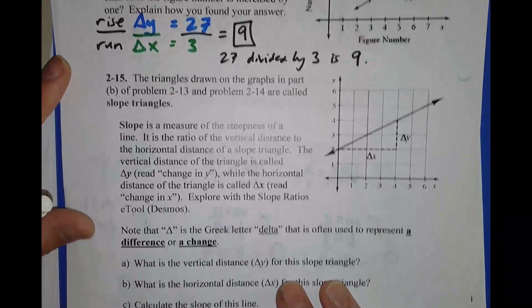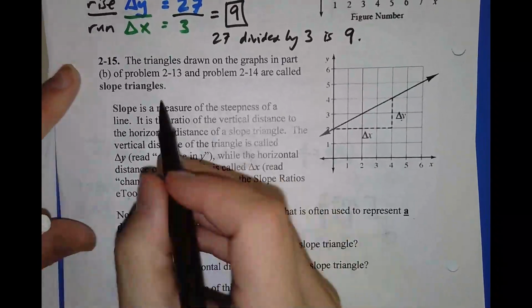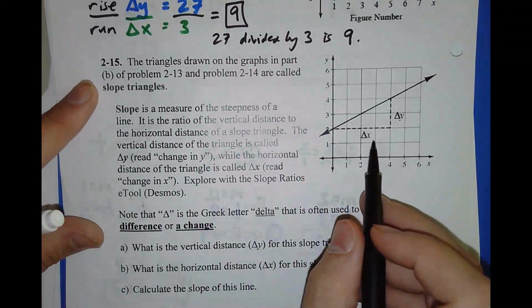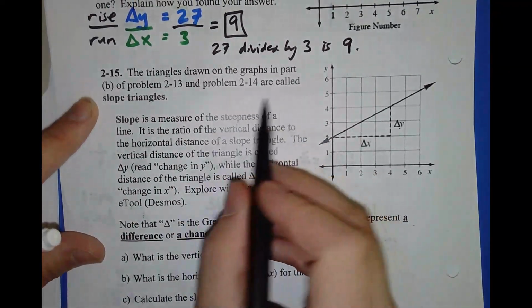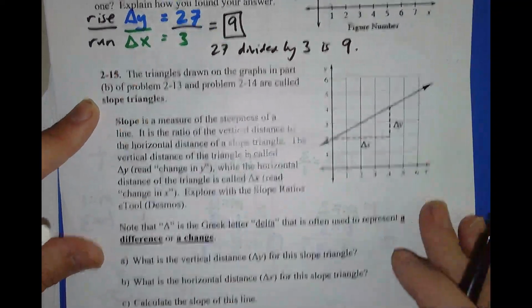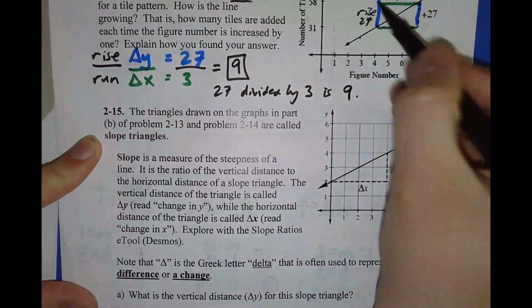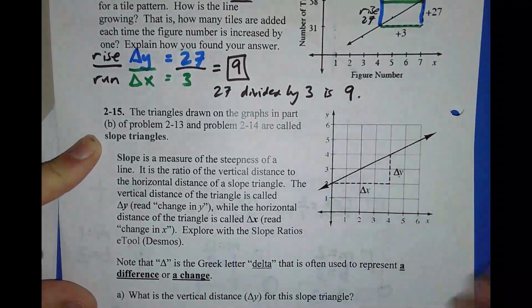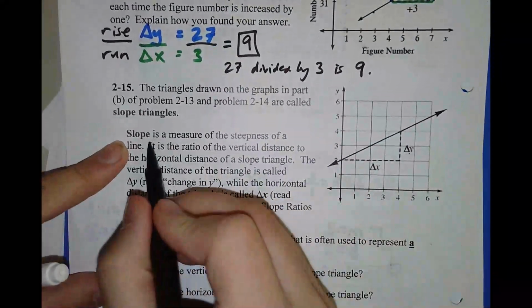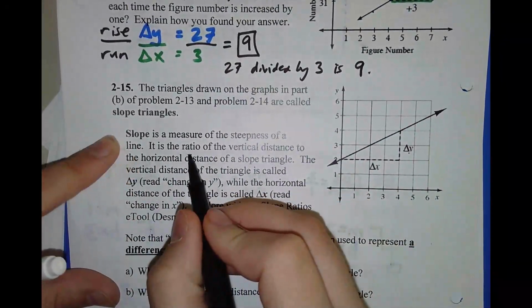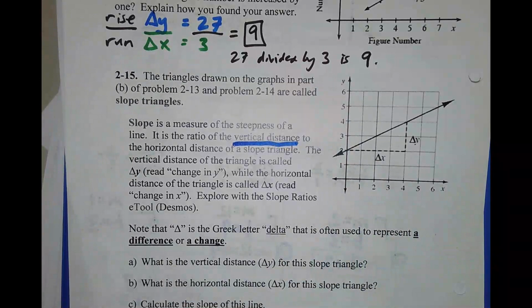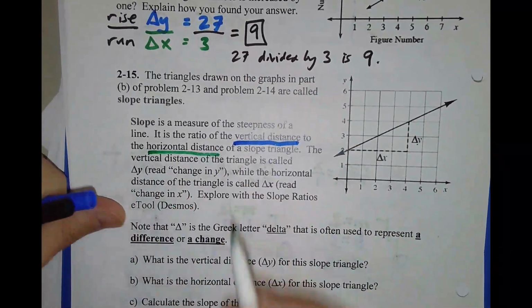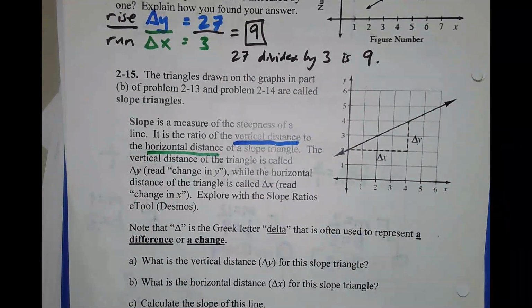Problem 2-15. The triangles drawn on the graphs in part B of problem 2-13 and problem 2-14 are called slope triangles. So basically these things are called slope triangles, rise over run. Slope is a measure of the steepness of the line. It is the ratio of the vertical distance to the horizontal distance, change in y over change in x, of a slope triangle.